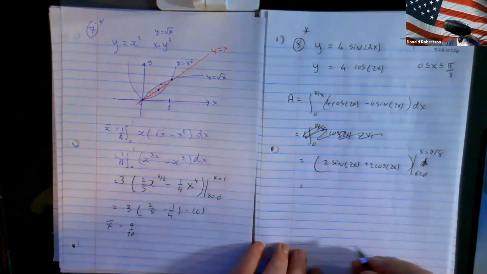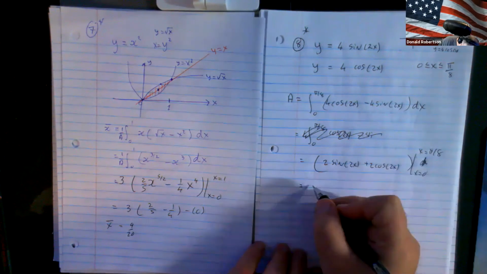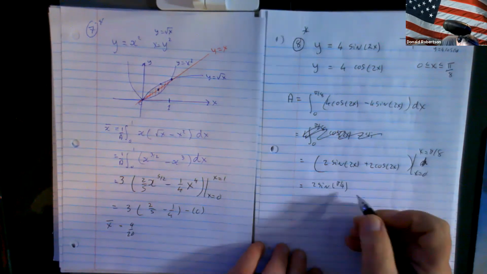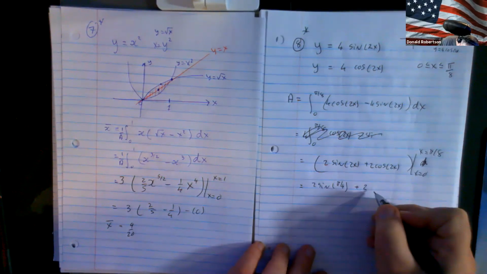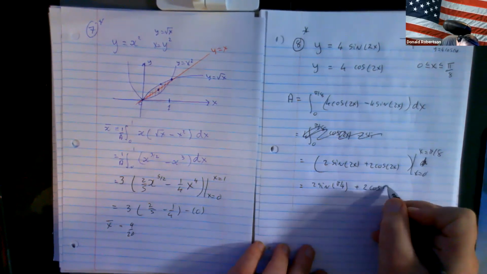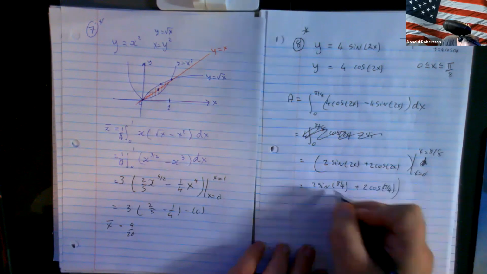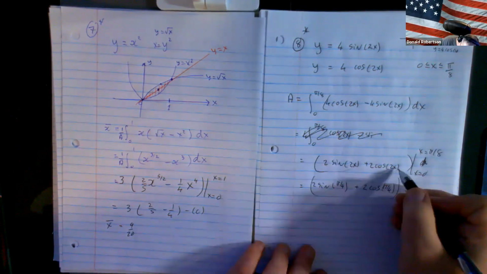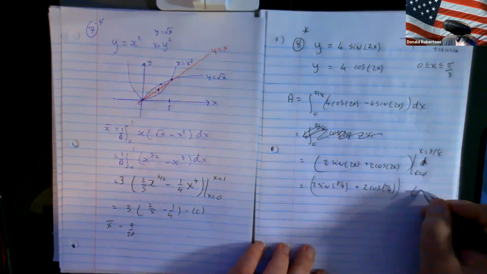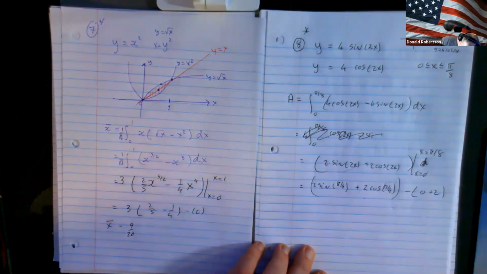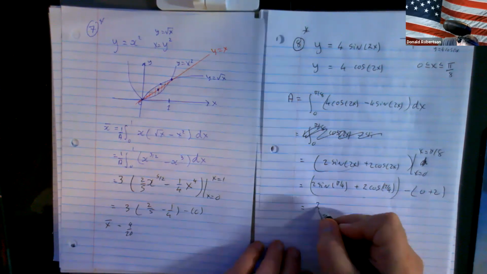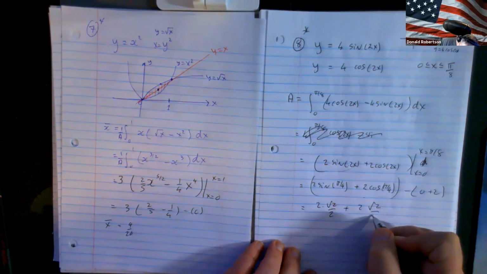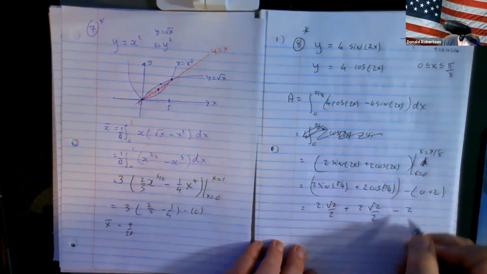So let's see what we get. If you plug in pi upon 8, it's 2 sine pi upon 4 plus 2 cosine pi upon 4. Take away, if you plug in nothing, that gets you 0, and that gets you 1. So you get 0 plus 2 lots of 1, which is 2. 2 times root 2 over 2 plus 2 times root 2 over 2, take away 2.